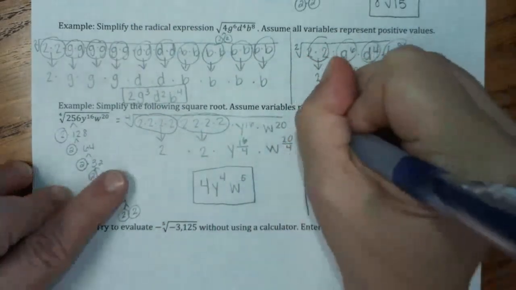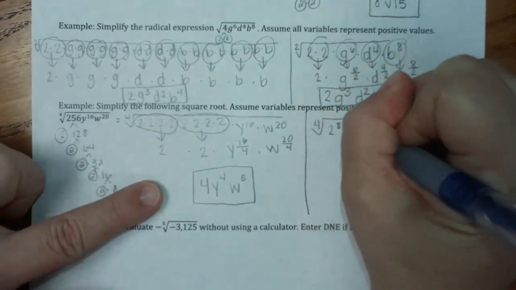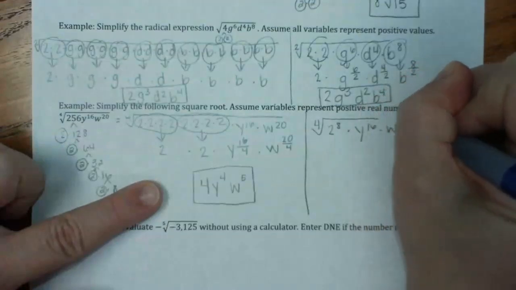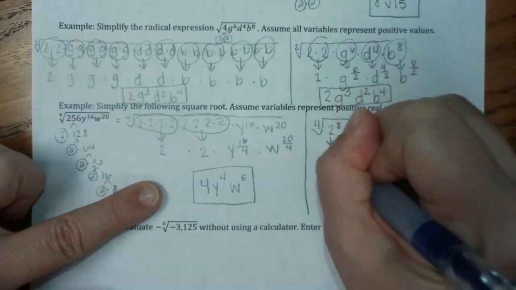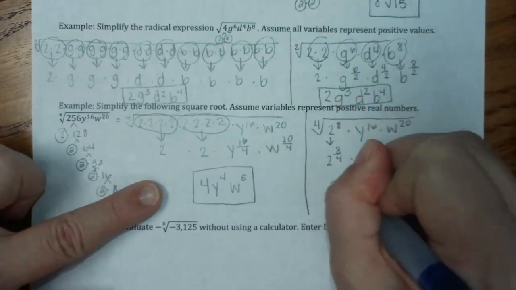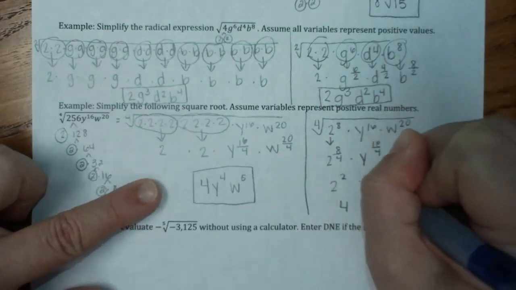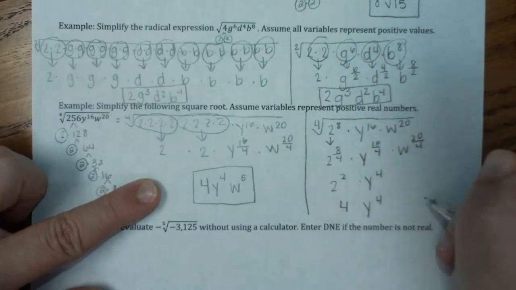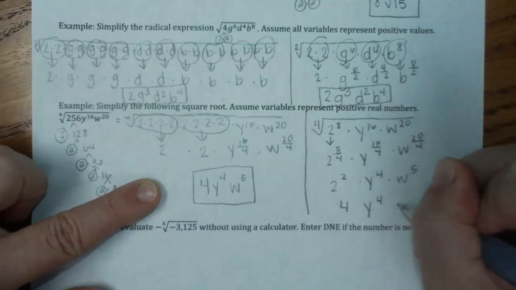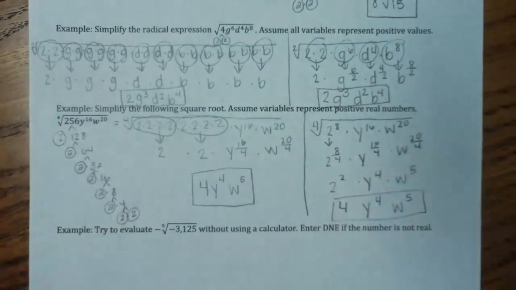Real quick, likewise, if you did 4th root, I had 8 2's, so 2 to the 8th power, times y to the 16th times w to the 20th. I had 8 2's, I'm taking out groups of 4. 8 divided by 4 will leave us with 2 squared. 2 squared is 4. y to the 16th, I'm taking out groups of 4. 16 divided by 4 would give me y to the 4th. w to the 20th, taking out groups of 4, so 20 divided by 4 would leave us with w to the 5th power. So you get the same answer either way, but if you like to write out all the 2's or write it in exponential form, either way is totally fine.